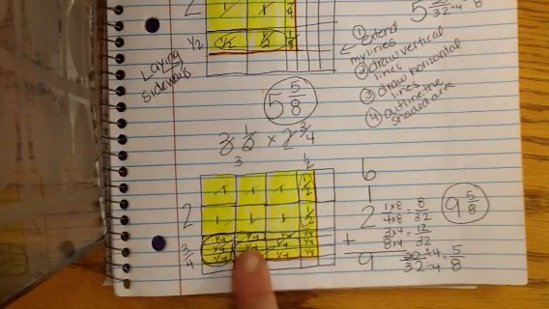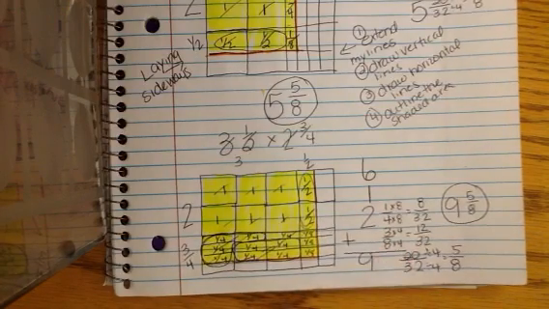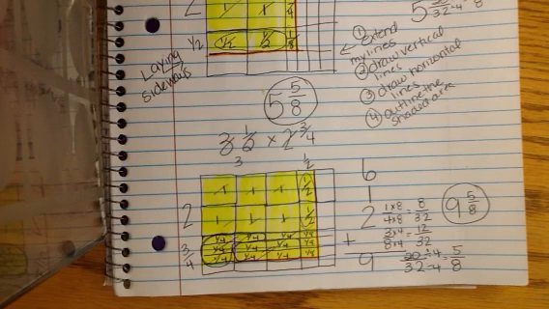So I drew this out and I looked at each part and then I added each part together. Okay? So when we multiply fractions, we're doing the area model here. So we're going to tomorrow do the same exact process and we're going to practice.